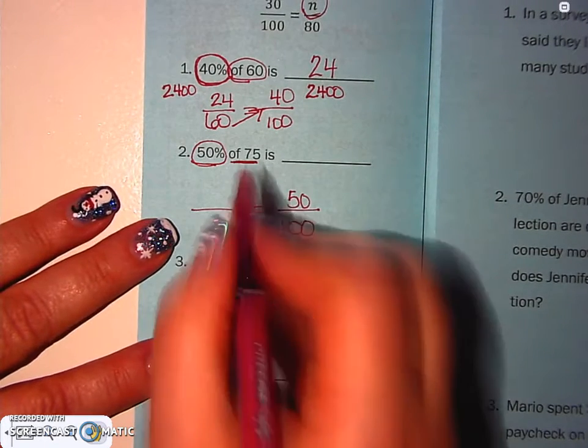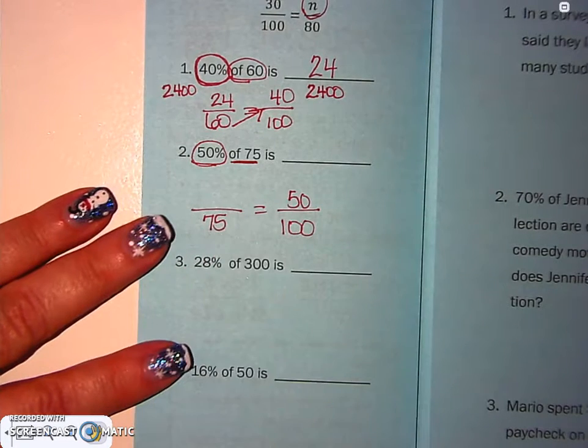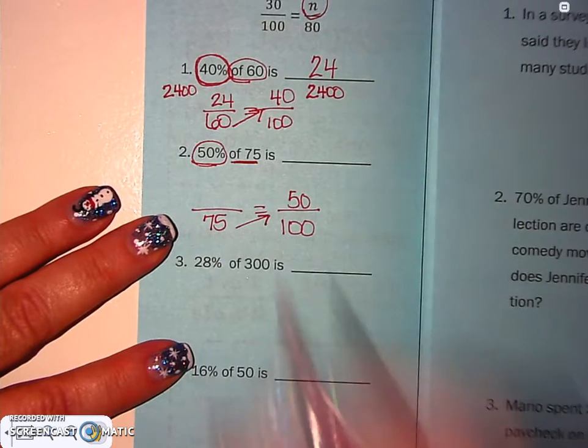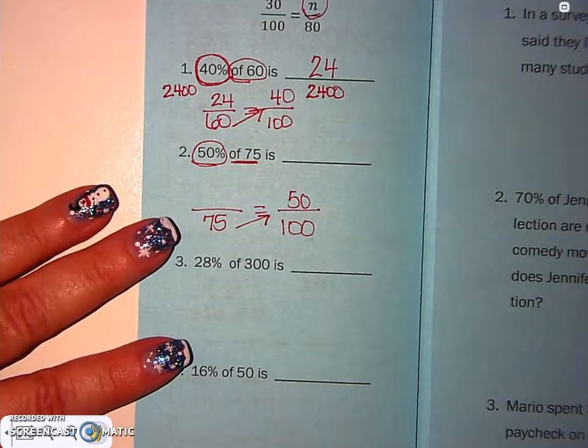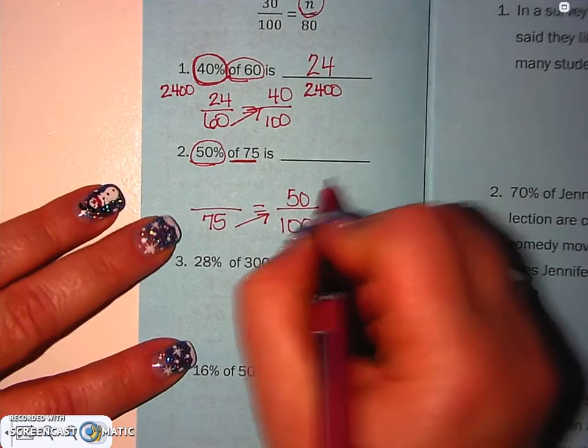Of is my whole. And I'm looking for the part. Cross multiply. 75 times 50 equals 3,750.